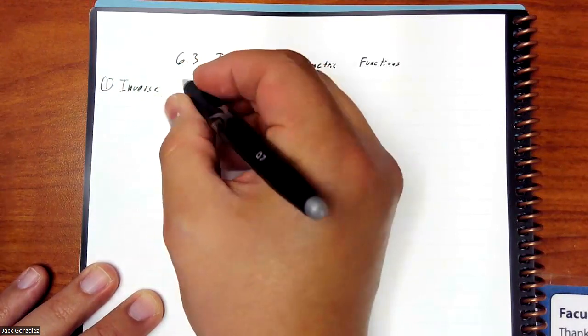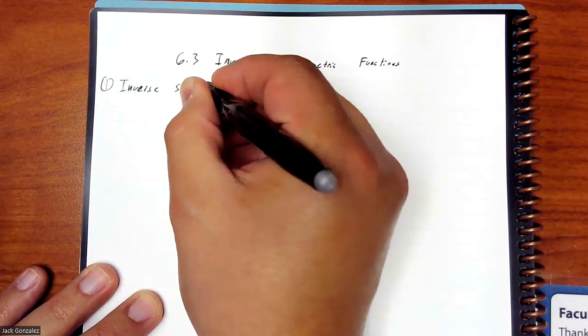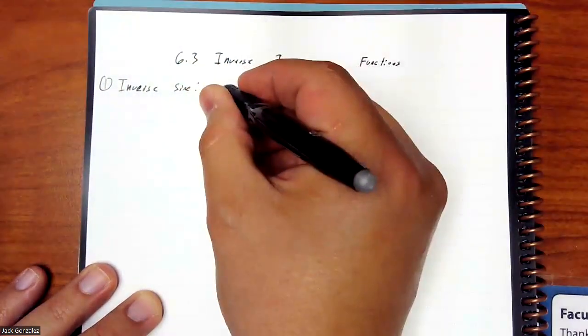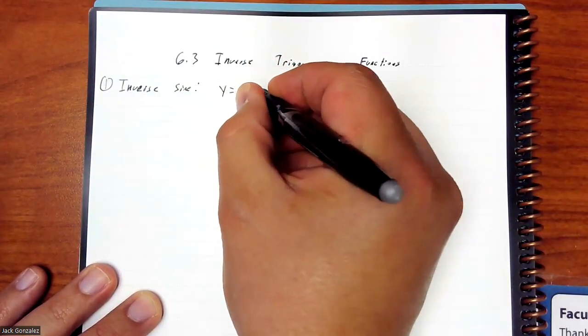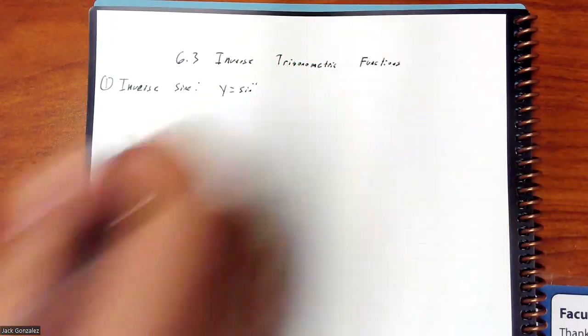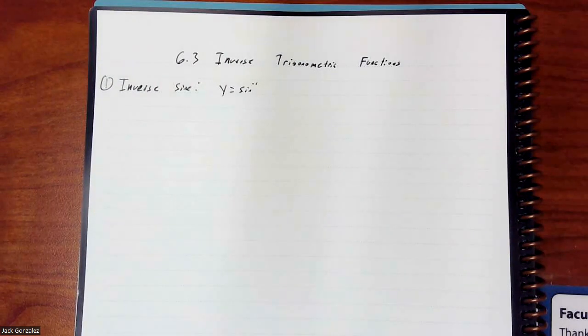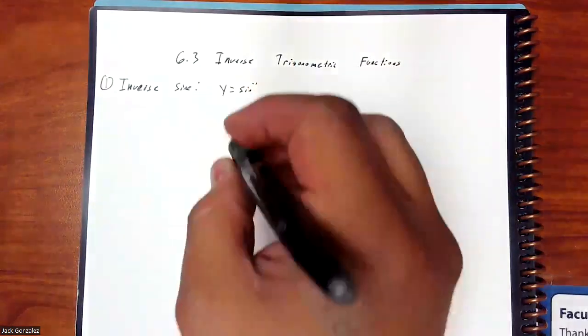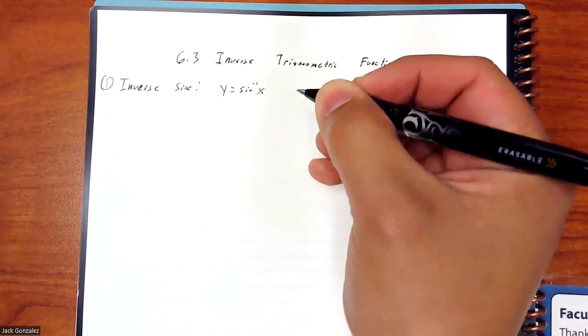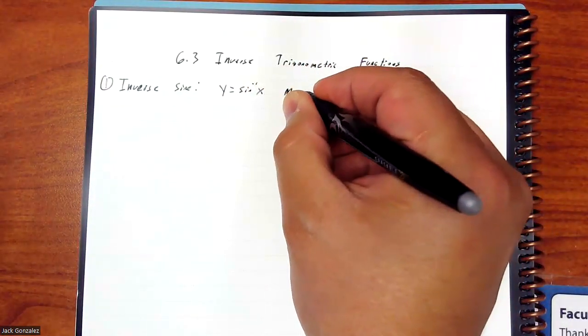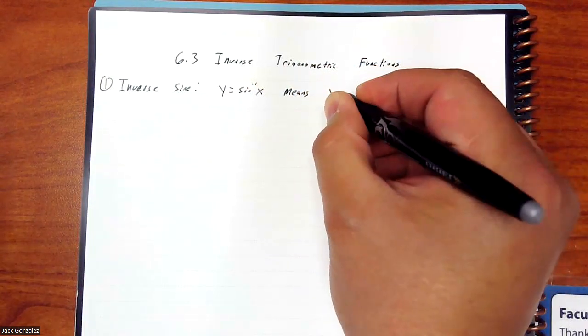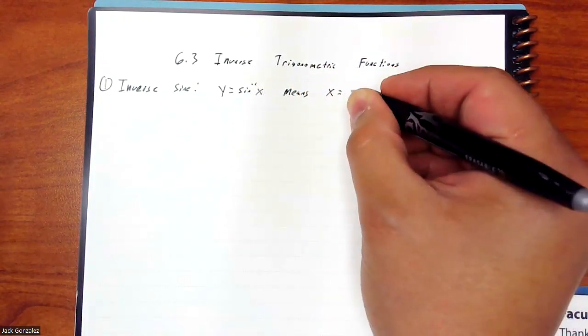Inverse sine. y equals sine inverse x, with a little -1. I know it's a little confusing to some people. That symbol means inverse, not reciprocal. It's only true for trig. So y equals sine inverse x means, by definition, that x is equal to sine y.